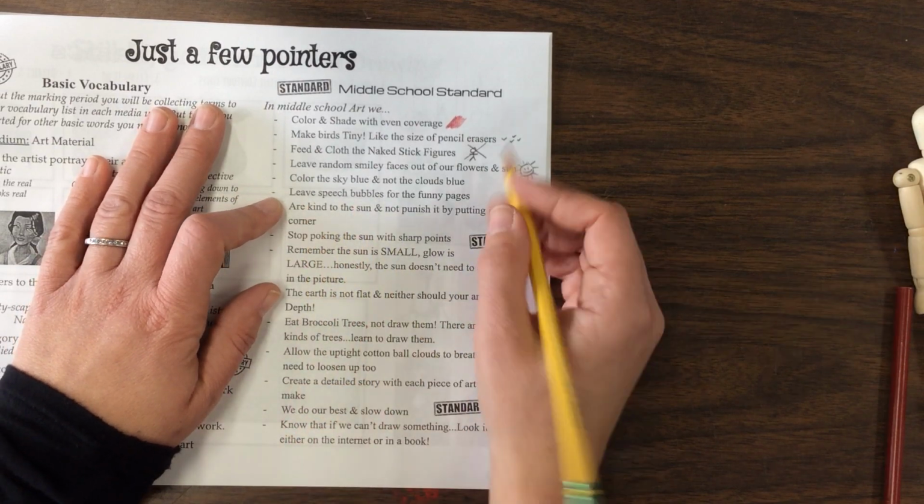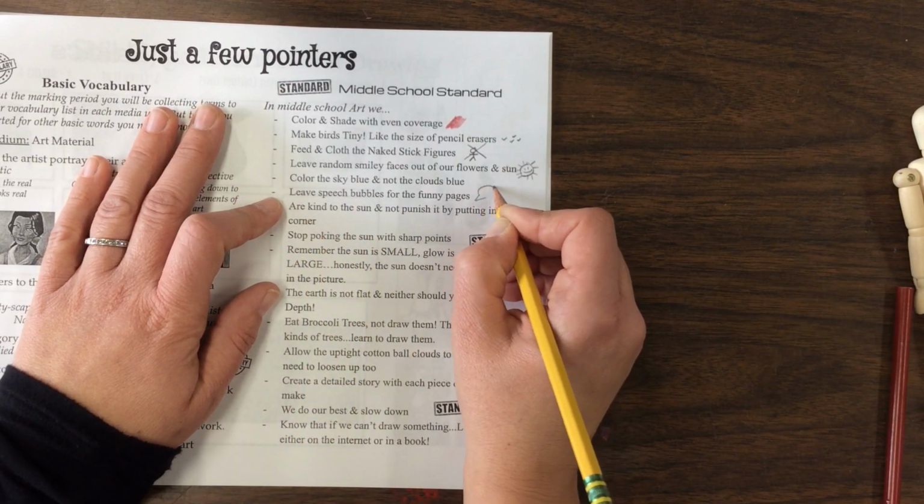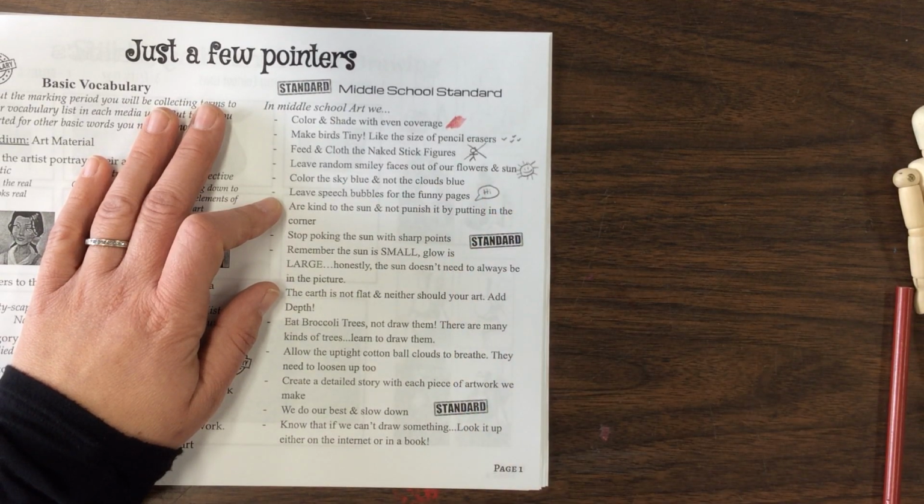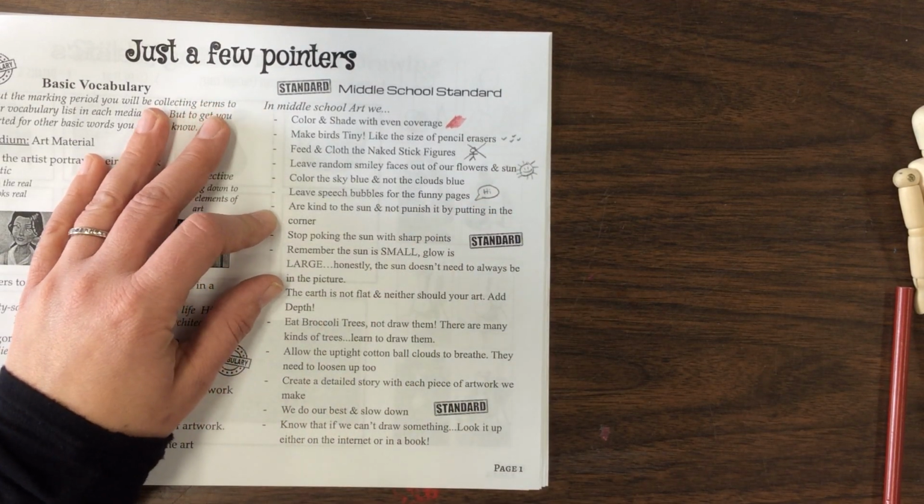Speech bubbles are for the funny pages. Do not write speech bubbles, okay? I can handle animation, but honestly, in your picture, make me think what they're saying, okay?